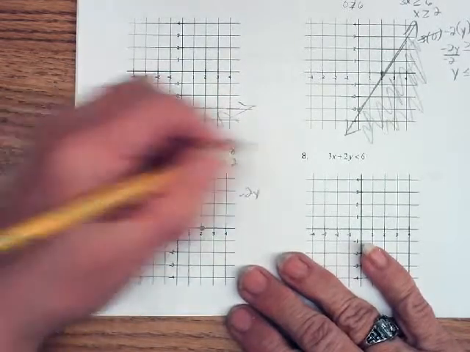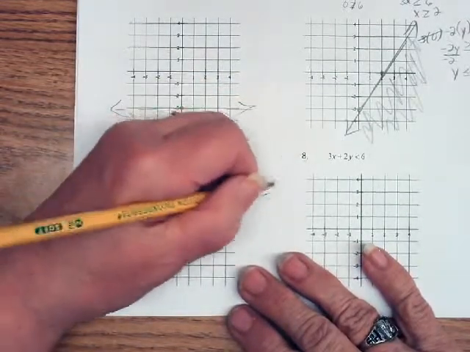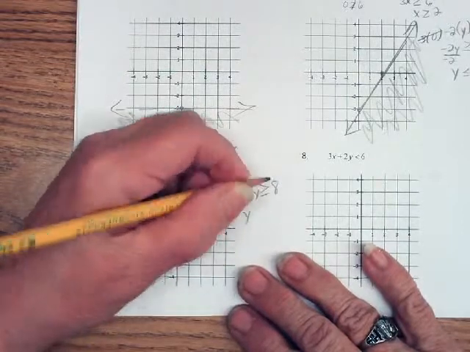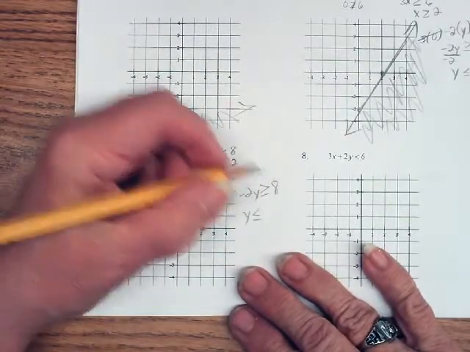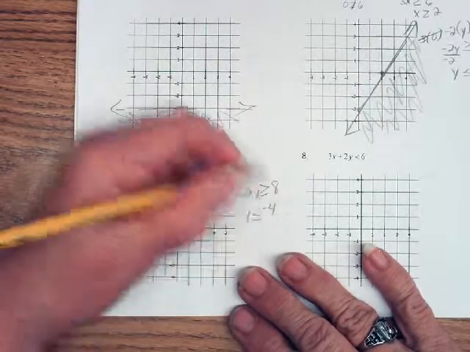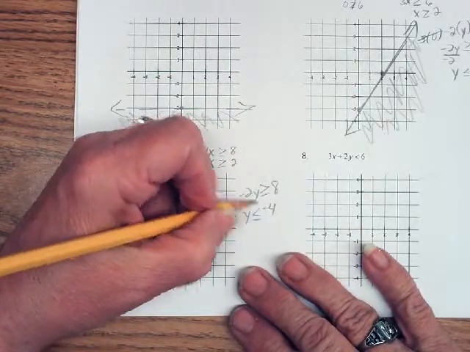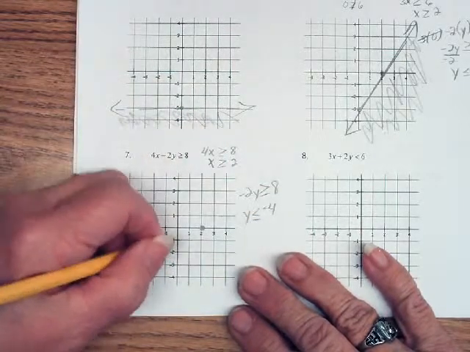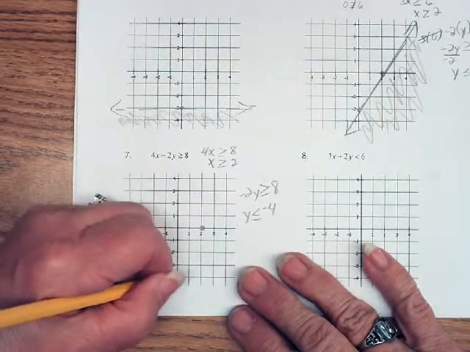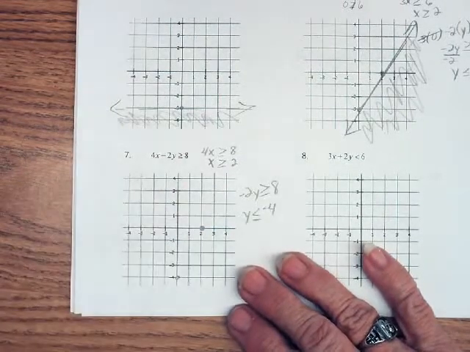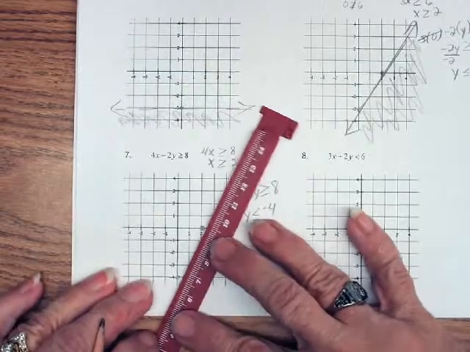Negative 2y is all that's really left, is greater than or equal to 8. So y, switch the sign, is less than or equal to negative 4. 8 divided by negative 2 is negative 4. Go down here, 1, 2, 3, 4 on the y-axis, and we're going to connect the dots.